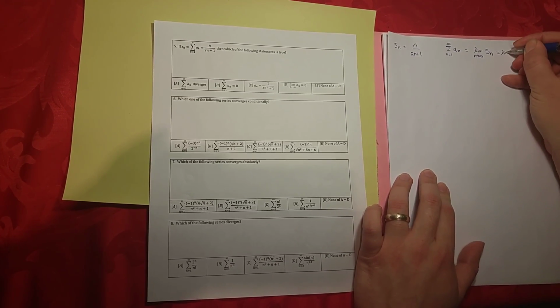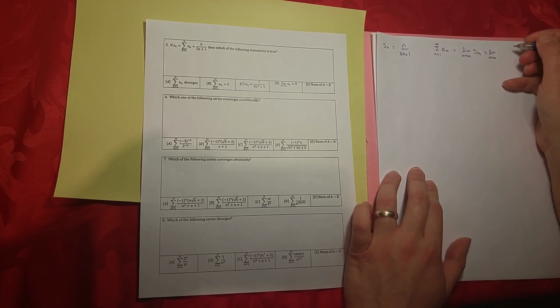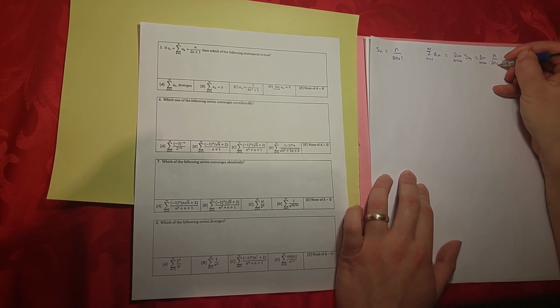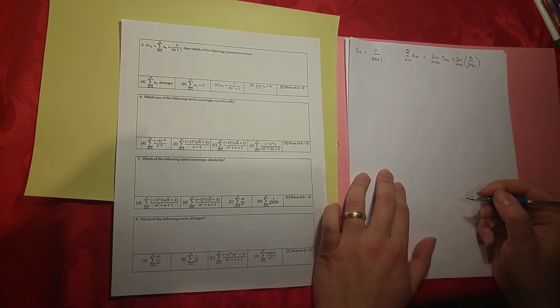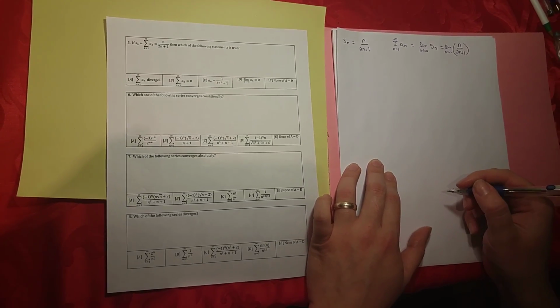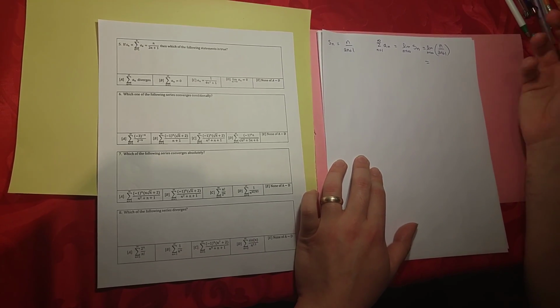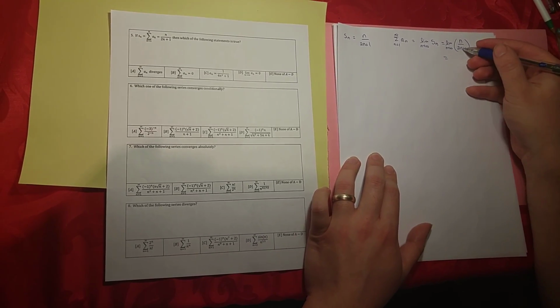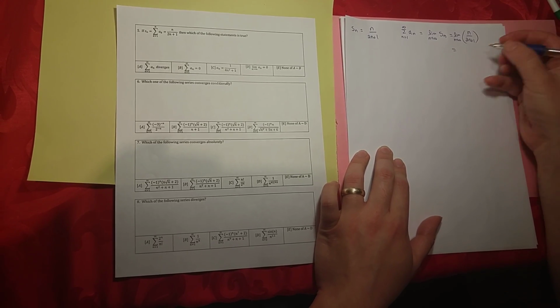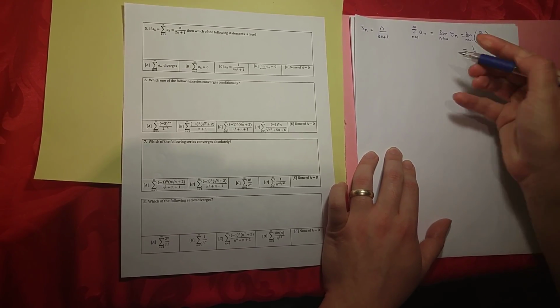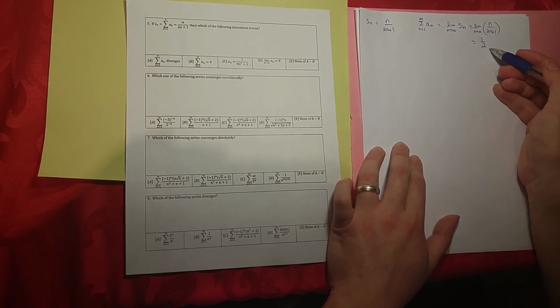So we can do that. That's the limit as n approaches infinity of n over 2n plus 1. It's a rare luxury to be able to calculate explicitly a partial sum. Okay, this is infinity over infinity. You can use L'Hopital's rule, or you can divide top and bottom by the highest power of n, so divide top and bottom by n. Either way, you're going to get 1/2 out of this. And that means this sum converges to 1/2.